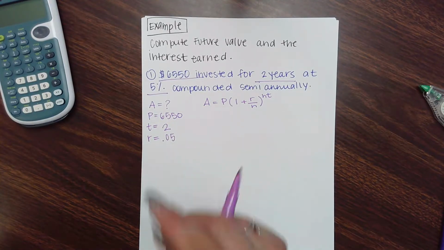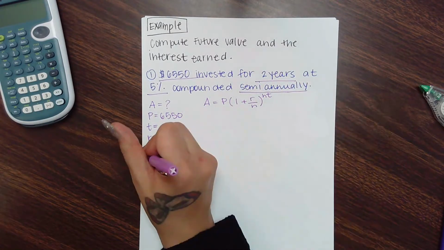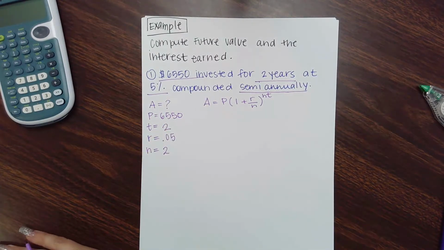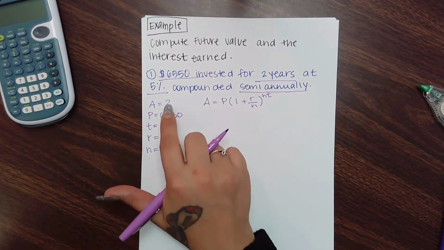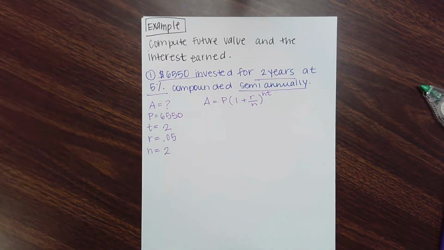And then I noticed compounded semi-annually. That word right there is what tells me what my N is. Semi-annually means that my interest is being compounded twice per year. Now I take all of this information and I plug it into this formula, the exact way that it looks, put it into here, and then it solves it.